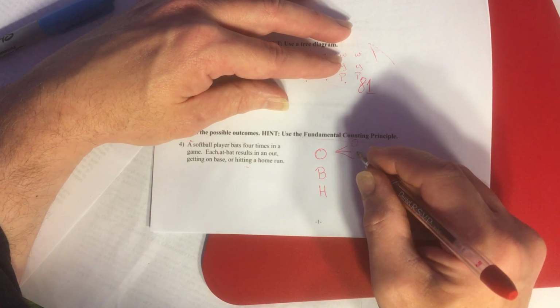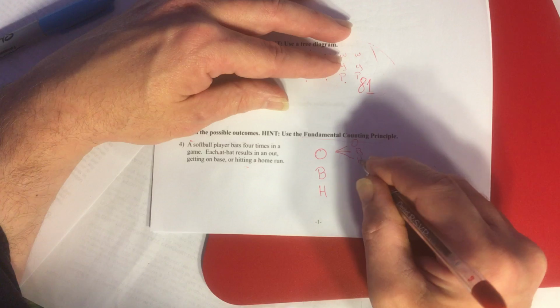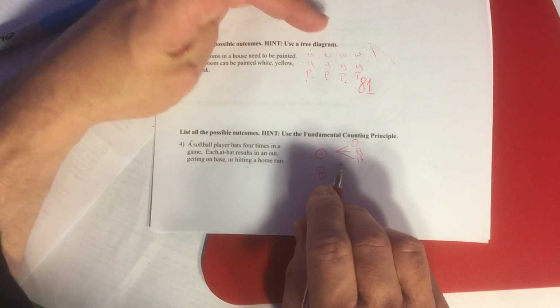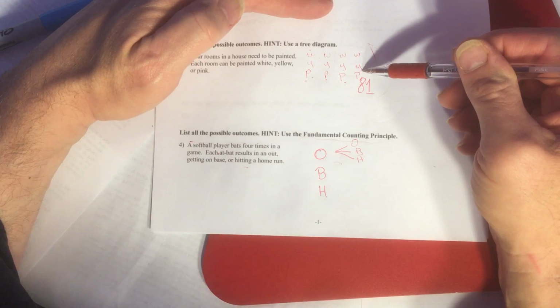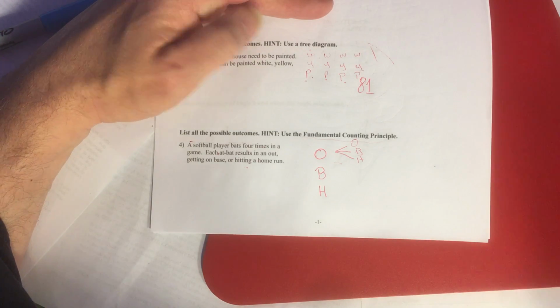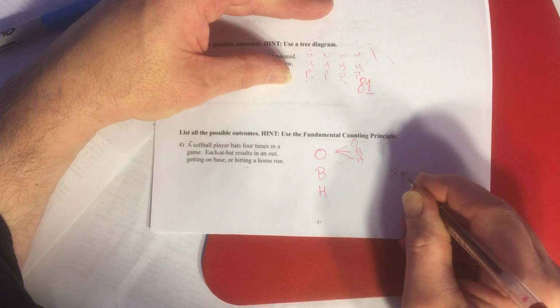Out, base, home run. This time we've got 4 of them. It's actually the same problem as this one here. Okay, you're going to get 81 again.